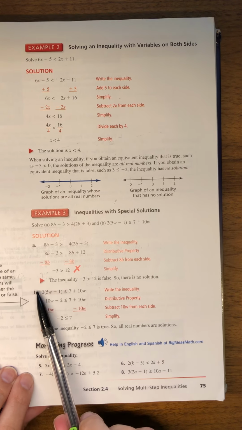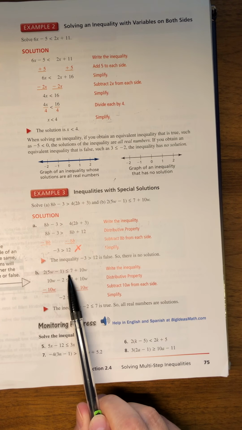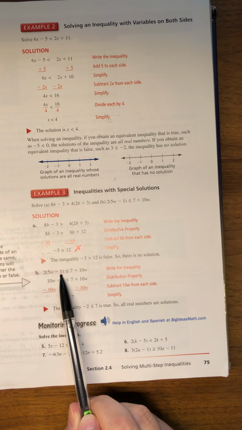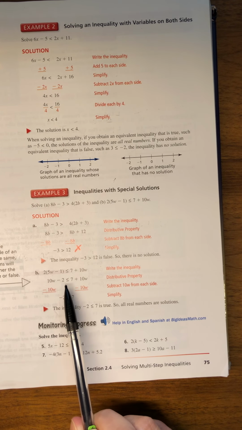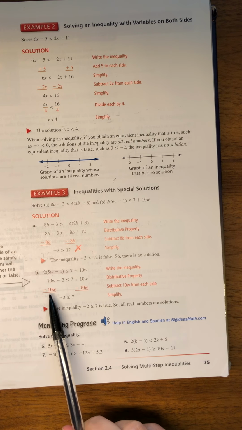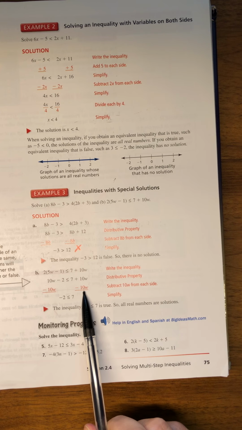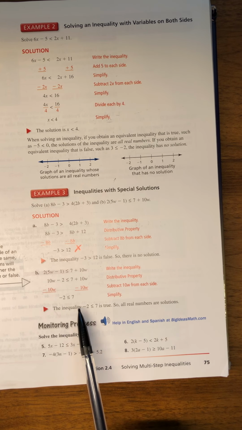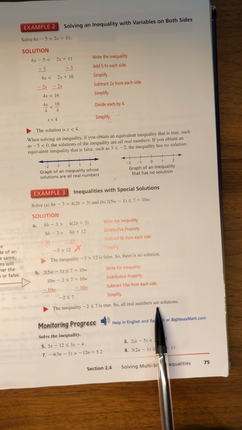Let's look at example 3b. 2 times the quantity of 5w minus 1 is less than or equal to 7 plus 10w. On the left, we're going to distribute and simplify to get 10w minus 2. Then we're going to get the variables on the same side, subtract 10w from both sides, and both of these variables cancel out. We're left with negative 2 is less than or equal to 7. That is a true result, so that means that all real numbers are the solutions.